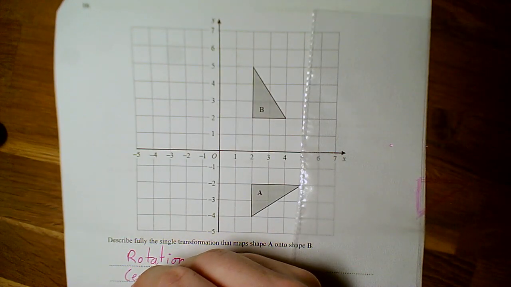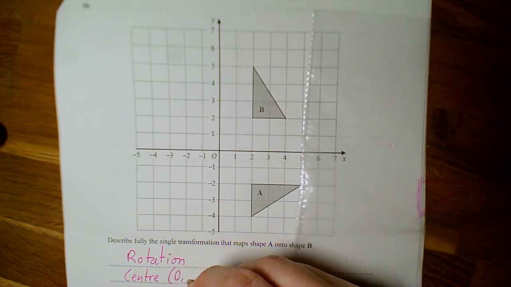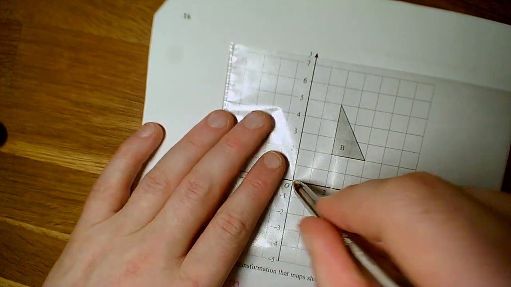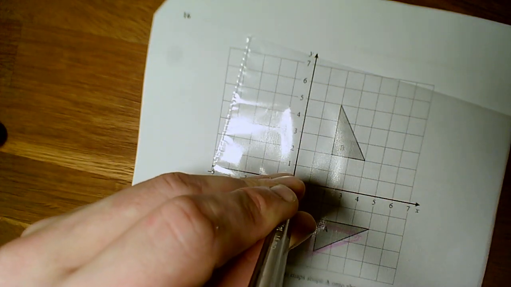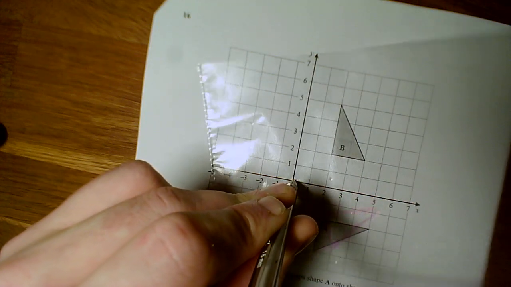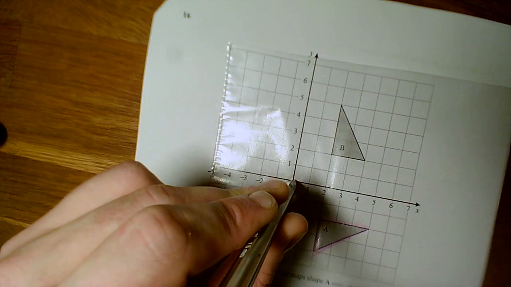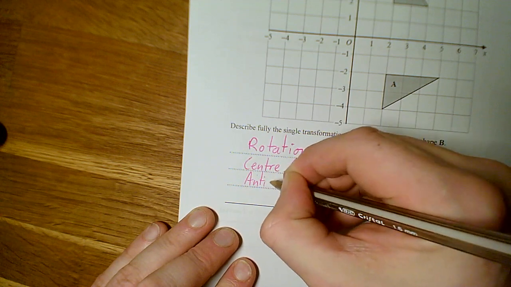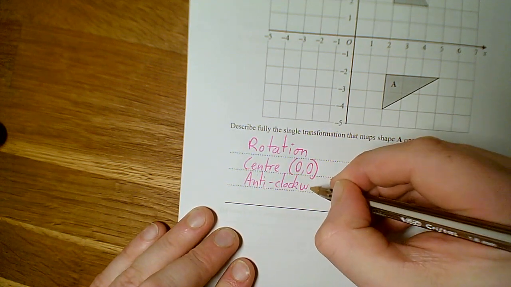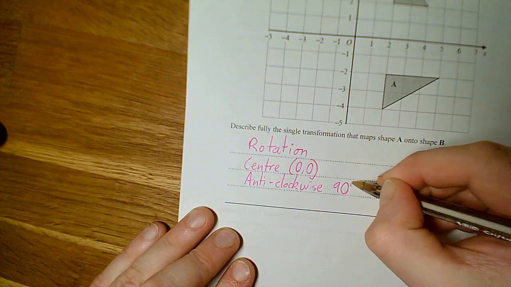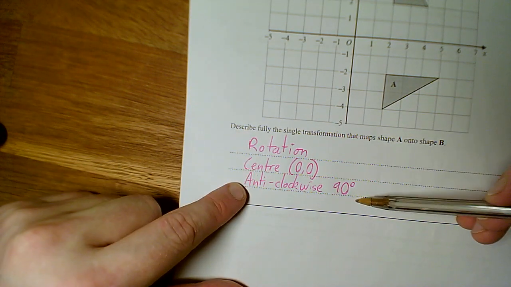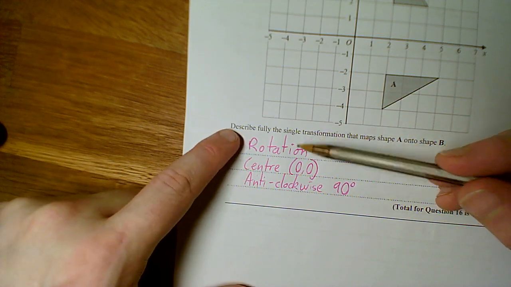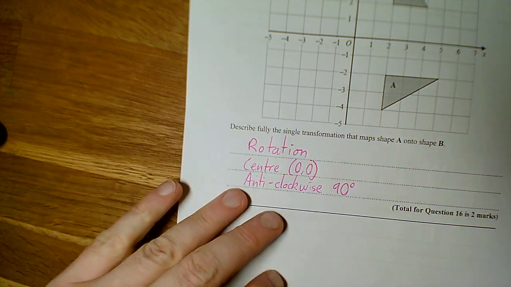So center 0, 0, or we could call it O because the center is labeled O. Next thing, how far and what direction did I move? Well, I'm moving anti-clockwise there, and I moved 90 degrees to get to that part. So anti-clockwise, 90 degrees. If you wrote rotation and 90 degrees anti-clockwise, you'd have got a mark. If you wrote center 0, 0, you'd have got a mark. So one mark was for getting these 2, and the other mark was for this one.